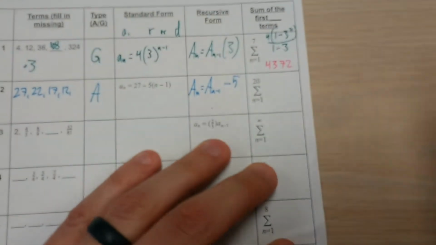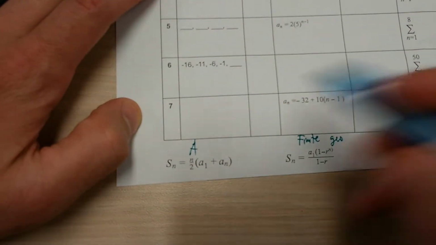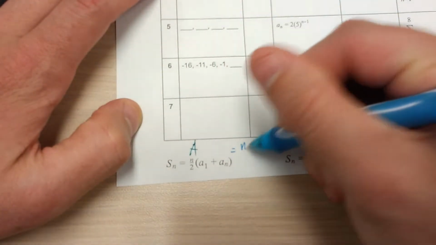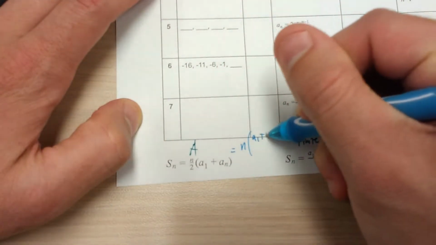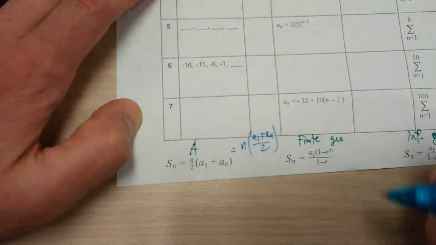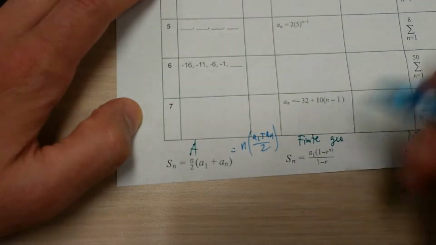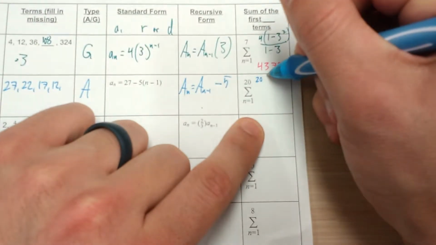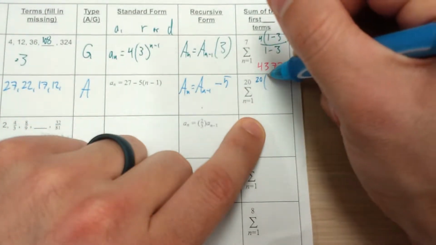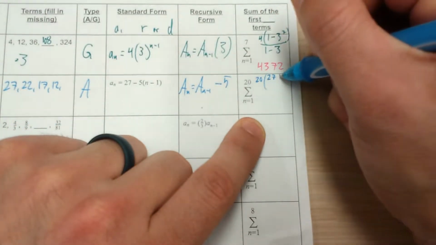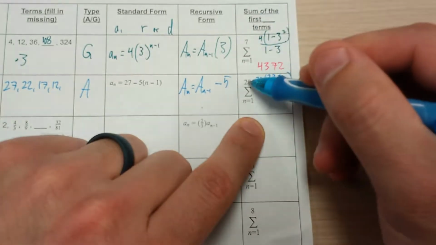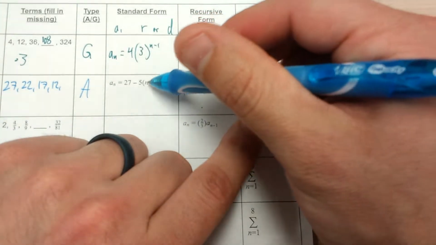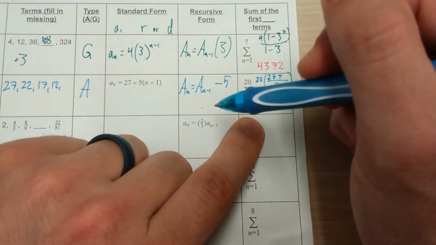All right, and so here we're looking for the sum of the first 20 terms. So remember, the formula for that is the arithmetic sum, which is basically just finding the average of the first and last term and multiplying that by however many terms you're summing. So using that approach here, we're going to have 20 times the average of 27, which is our first term, and whatever our 20th term would be. So I'm going to go back to the formula to find that. 20 minus 1 is 19 times 5.